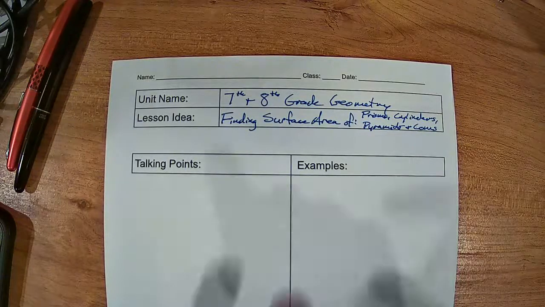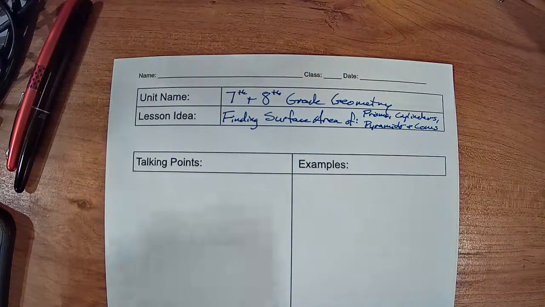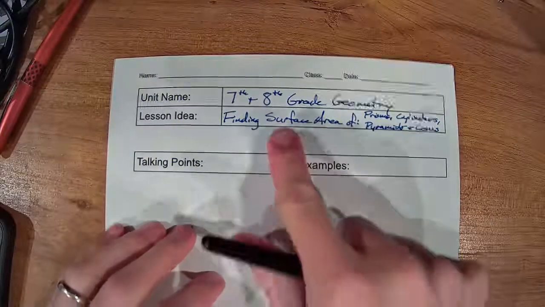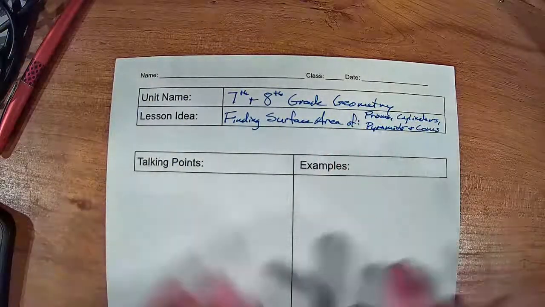All right, guys and gals, we're going to keep going in our 7th and 8th grade geometry unit. Today, we're going to talk about a topic known as surface area. So before we get into all the ins and outs, let's talk real quick what we mean.